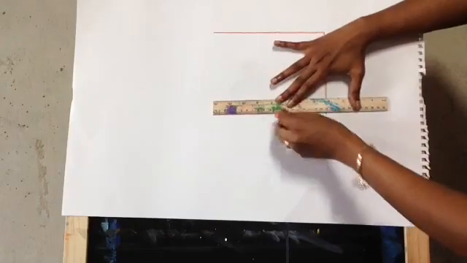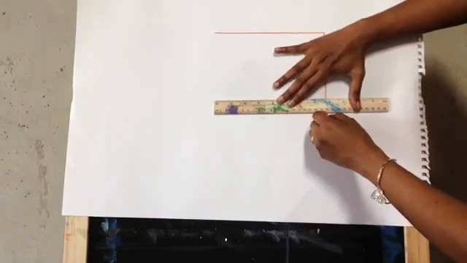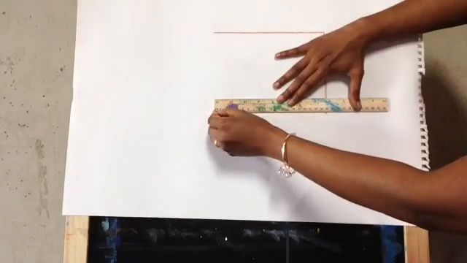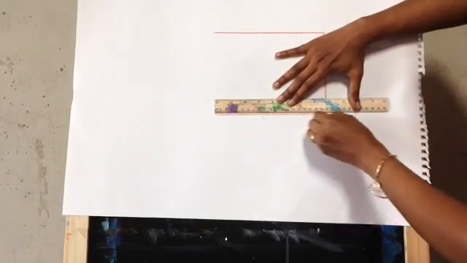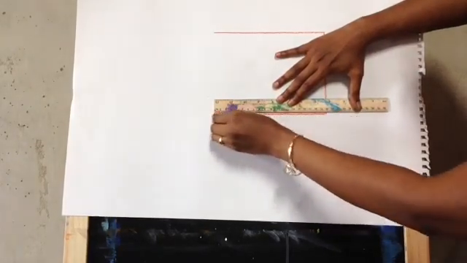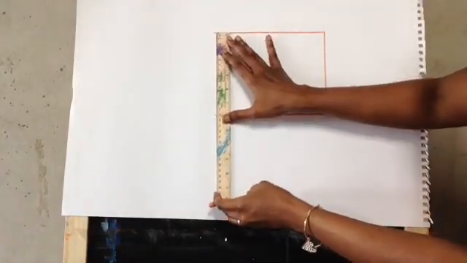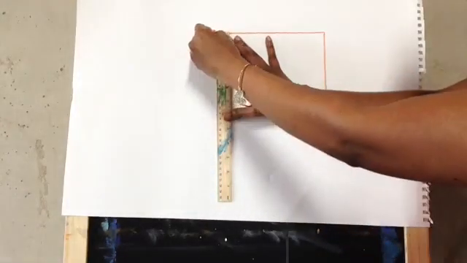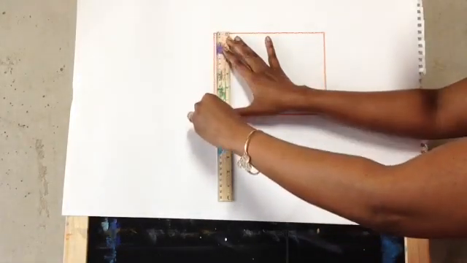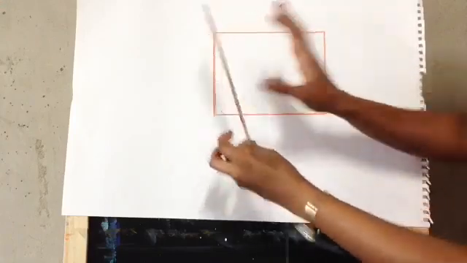So you can choose your own box as well with your own measurements, smaller or bigger. So my rectangle is going to be 15 centimeters in height and 20 centimeters in length.